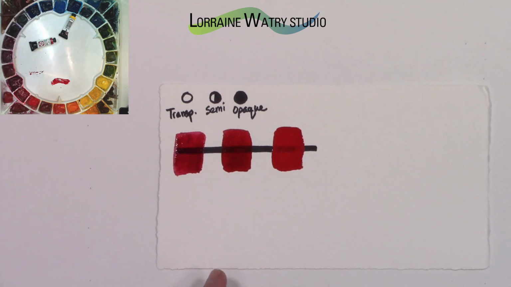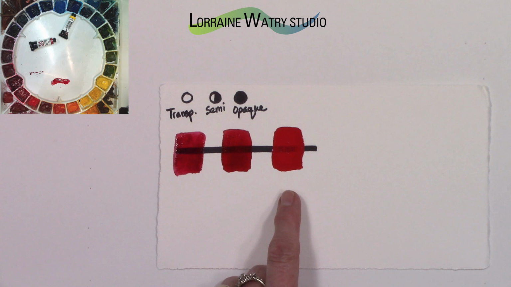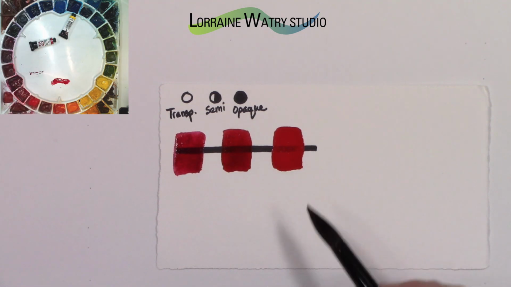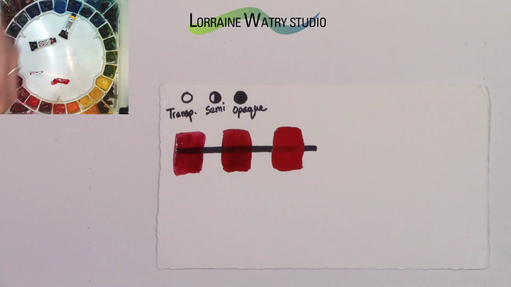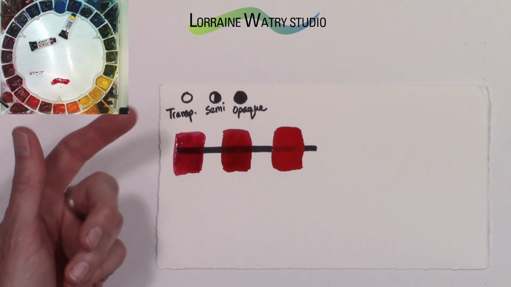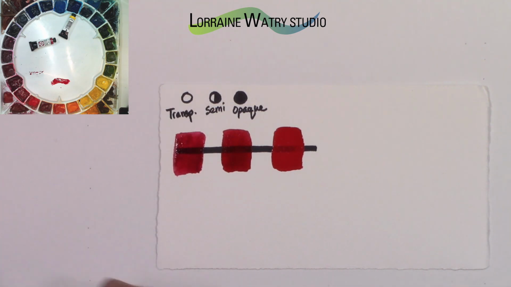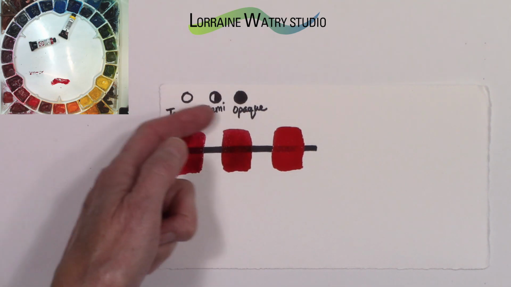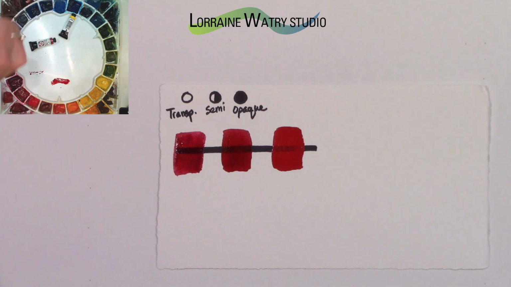And it does slowly get so that you can't see that black line as well. And they are not dry yet, but as they dry, that difference will remain. Now, I have not had any issues mixing a transparent color with a semi-transparent or semi-opaque color. I have not done a lot of mixing with an opaque color and one of those. I have in the past mixed cad red with some other things, so I'll try the cadmium deep with a yellow.